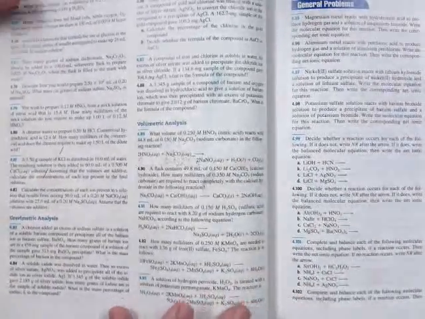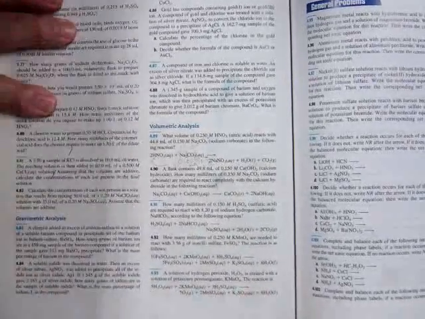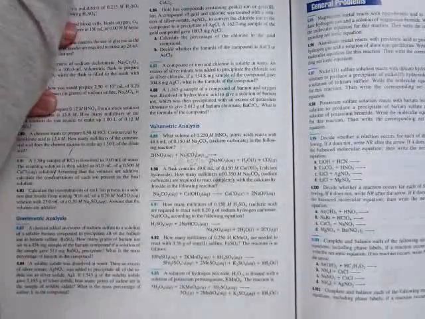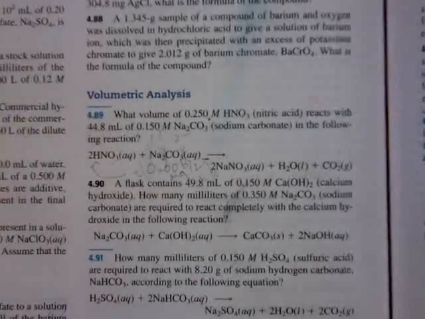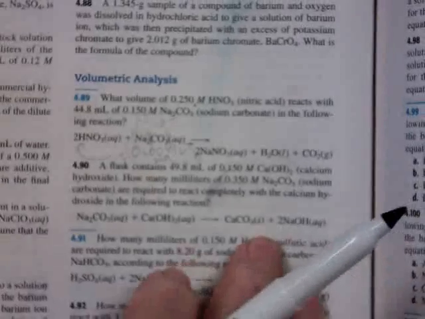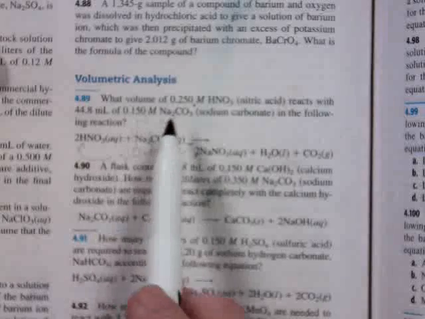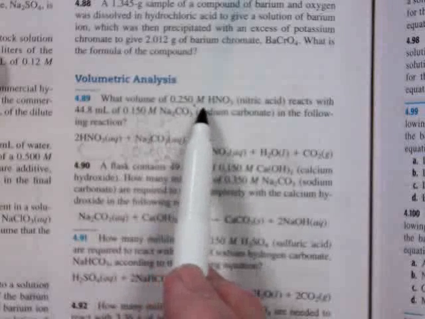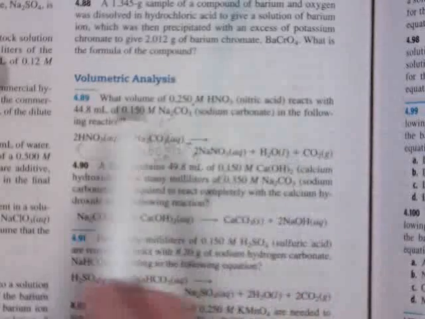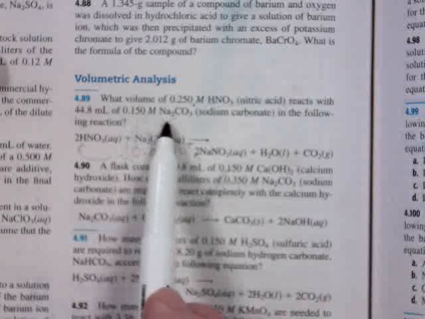Of how solution data looks when it comes to you. Once you understand this, then you apply it in the same way we've been talking about. Okay, so if you look at this problem right here, it says, what volume of 0.250 molar of nitric acid reacts with, now watch, 44.8 milliliters of a 0.15 molar sodium carbonate.